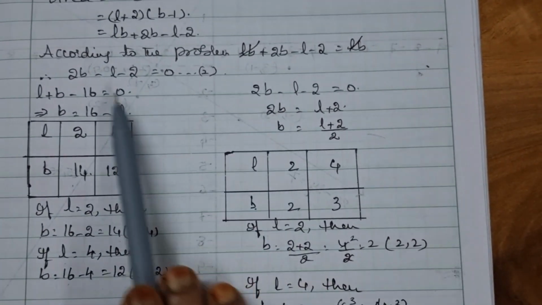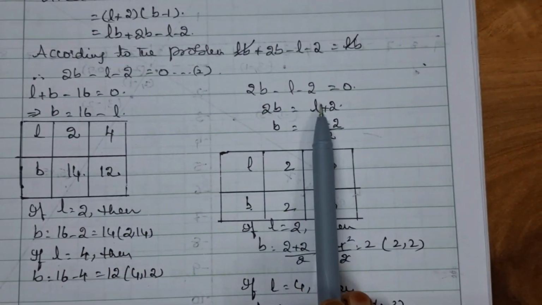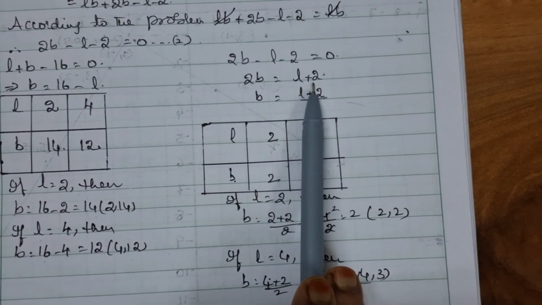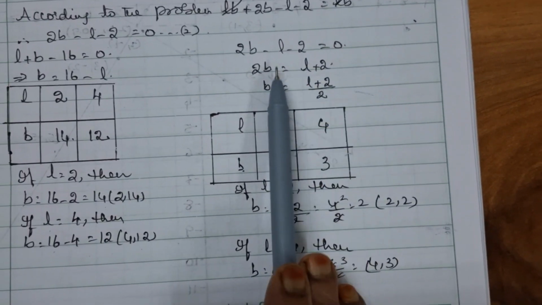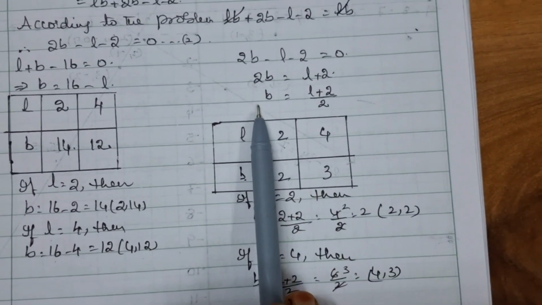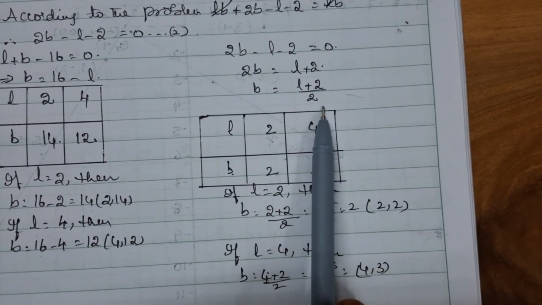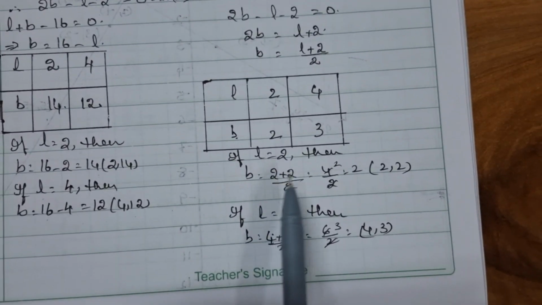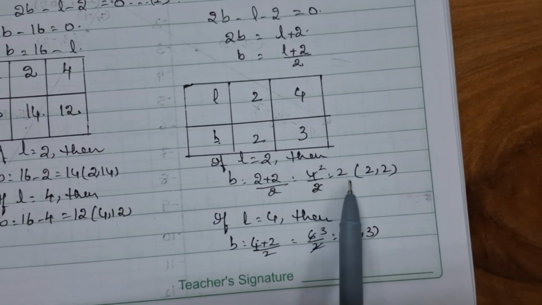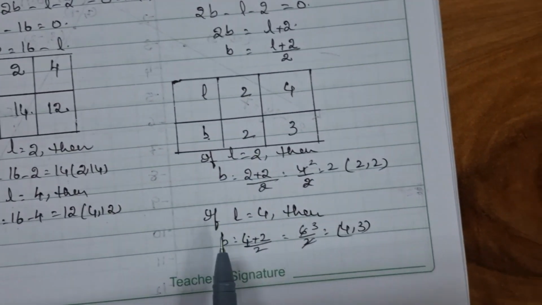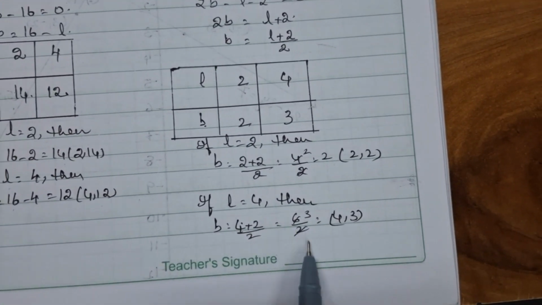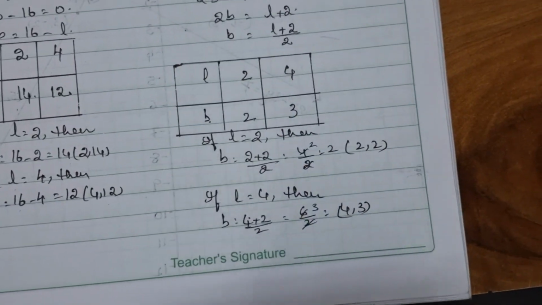Here, the second equation I have got is 2B minus L minus 2 is equal to 0. That is 2B is equal to L plus 2, minus becomes plus. So B is equal to (L plus 2) by 2. That means if L is equal to 2, B is equal to (2 plus 2) by 2, 4 by 2, that is 2. So 2 comma 2. If L is equal to 4, B is equal to (4 plus 2) by 2, that is 6 by 2, that is 3. 4 comma 3.